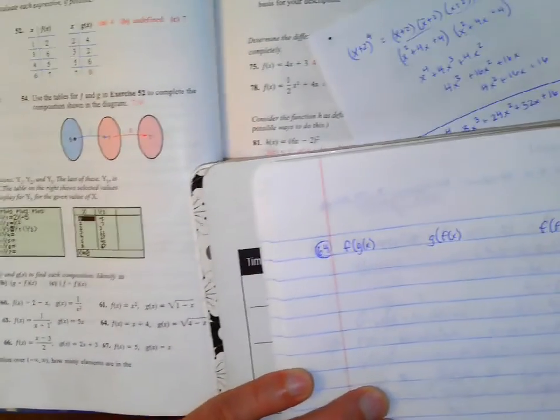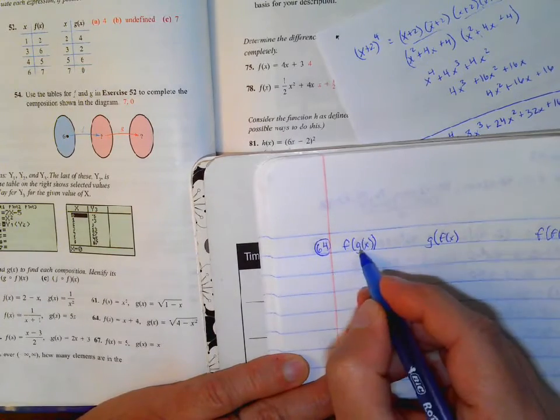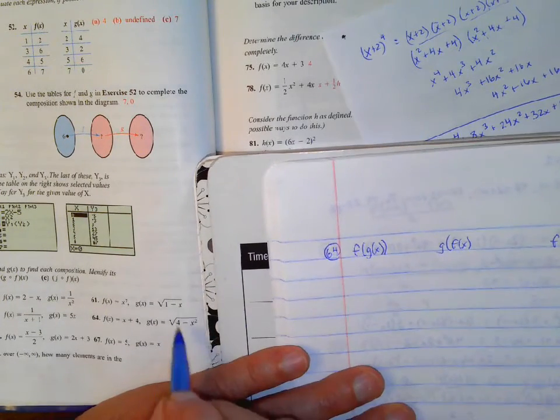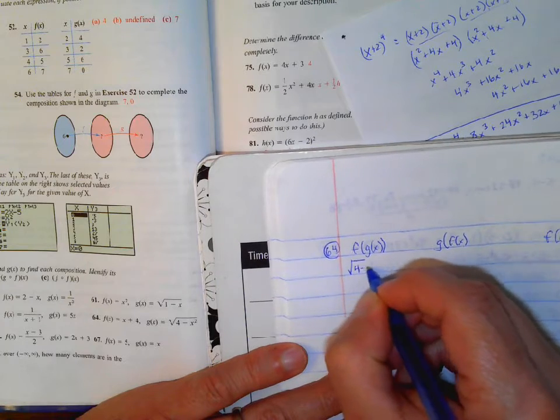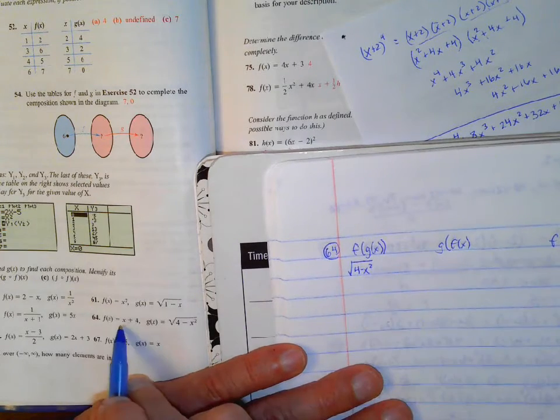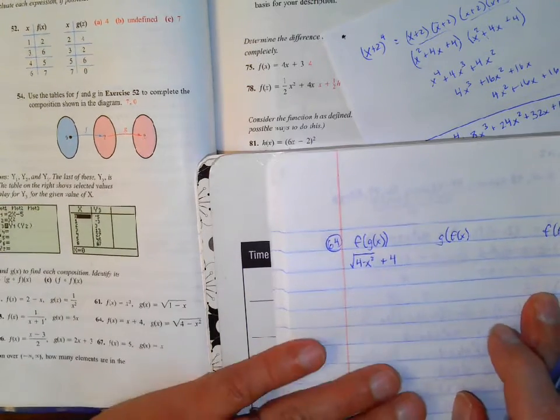Okay, so number 64. First one, we're taking the g function, plugging it into the f. Taking the g function, plugging it in here. So we'd have the square root of 4 minus x squared. That's our x, and then plus 4. Can't simplify that at all, we'll leave it.